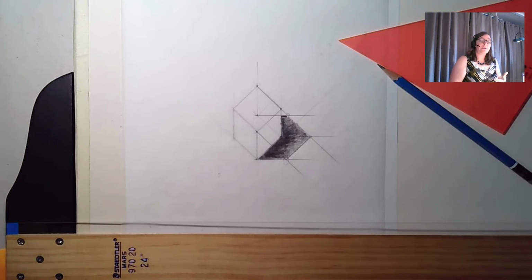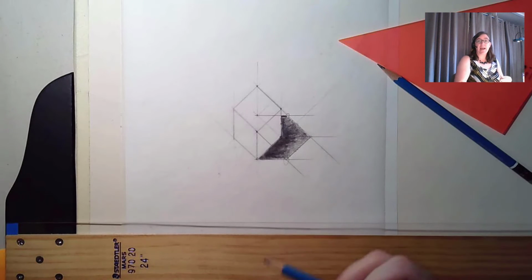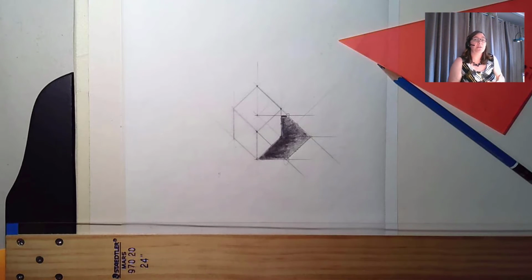But this drawing's not done. What's missing? It's the shade. Remember that the shadow is cast by your object onto another object or the ground plane in this example. But the shade is the side of your object or your form that is turned away from the light. It's not catching the light.